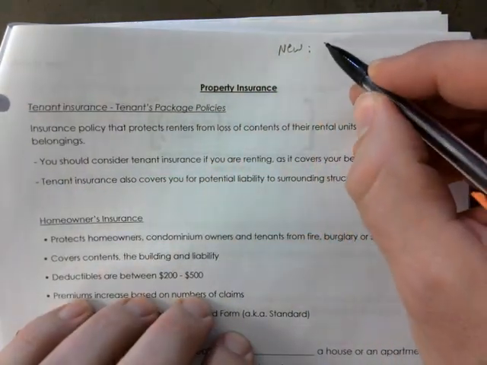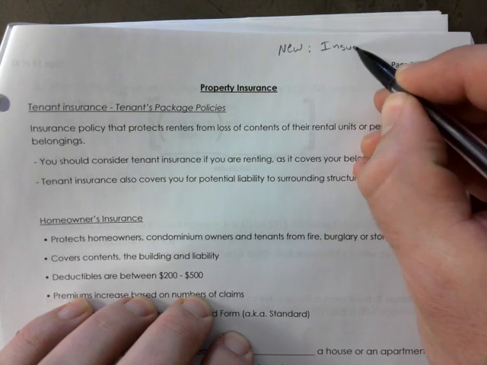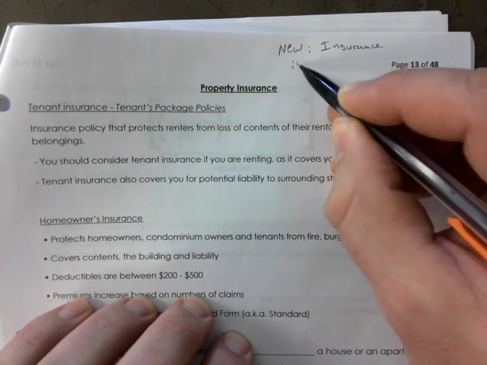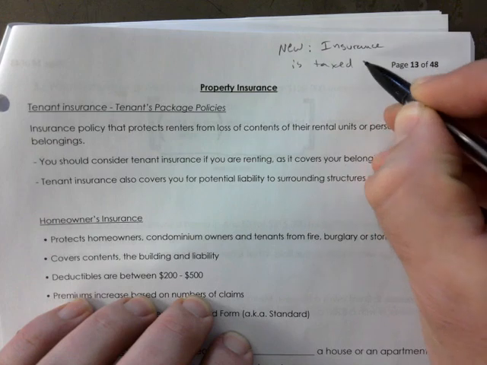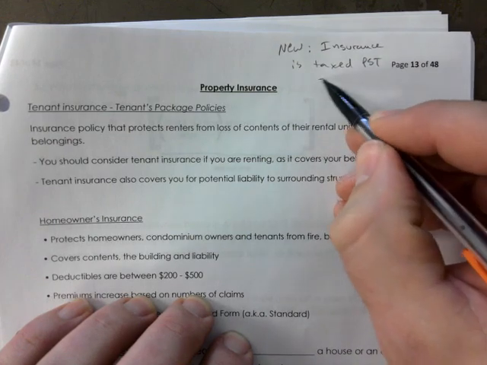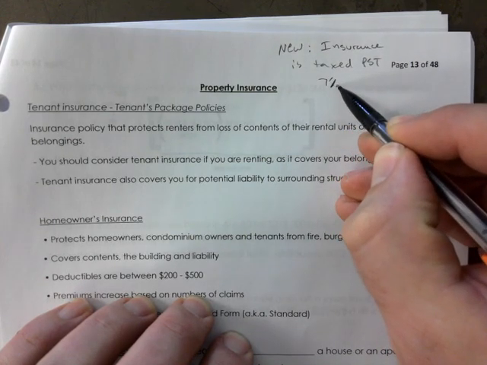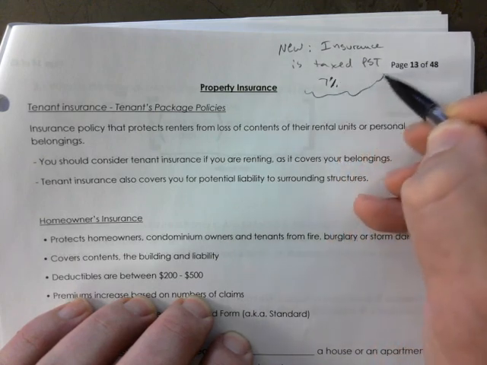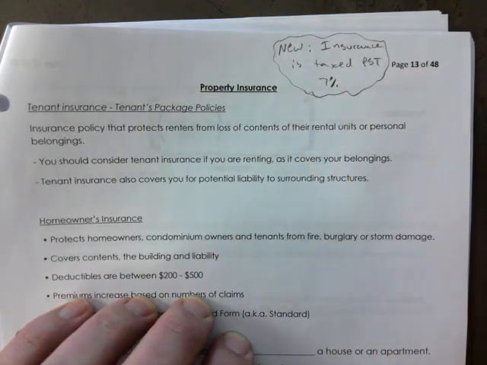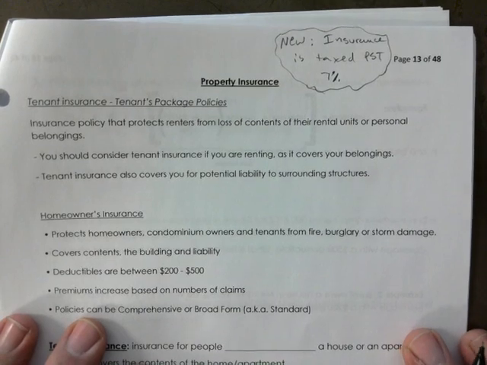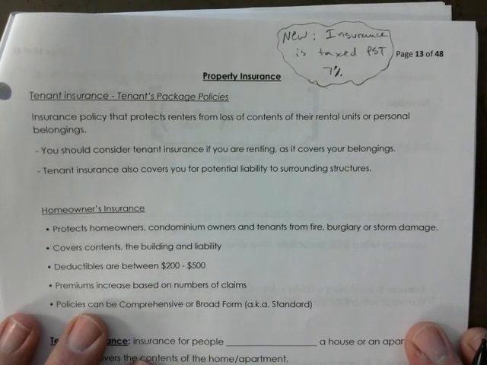Insurance is taxed PST, that's 7%. That's important to add. That's going to come back with the formulas later on that I'm about to show you.